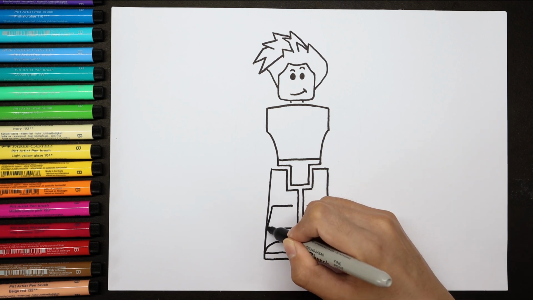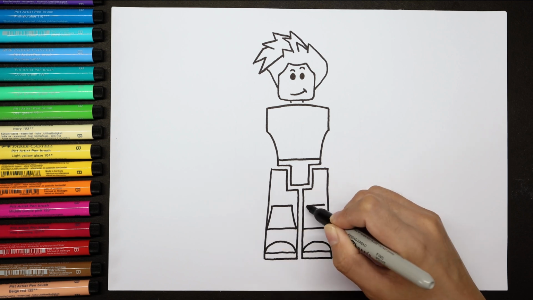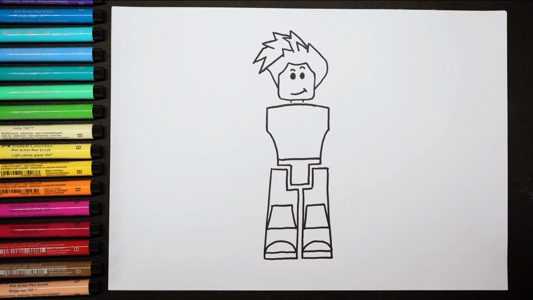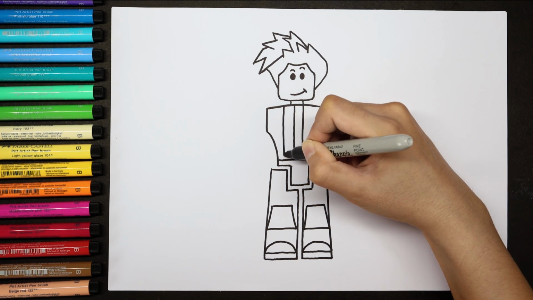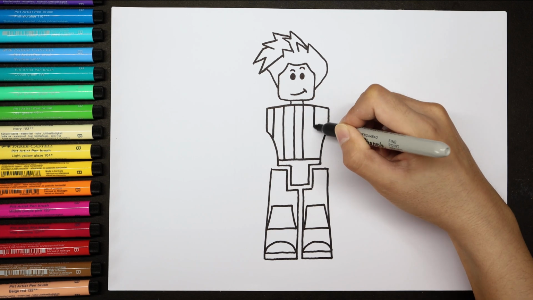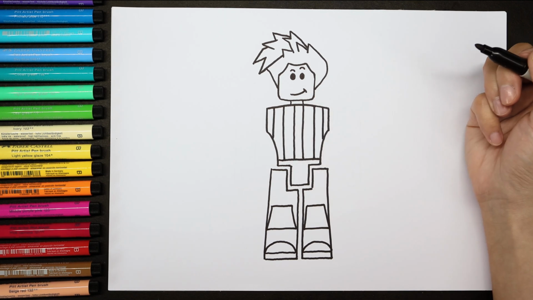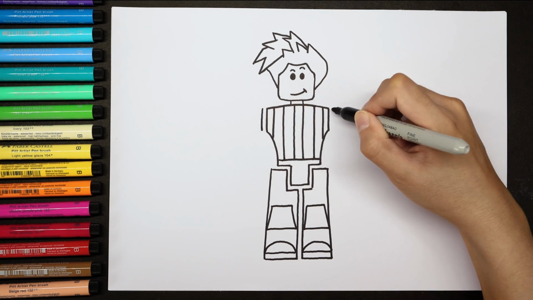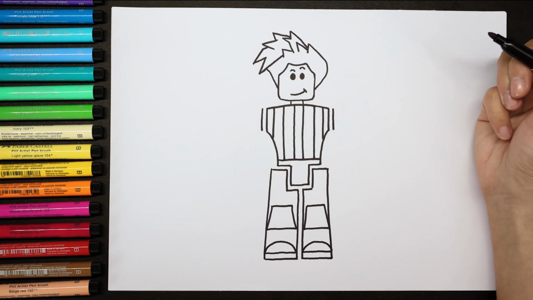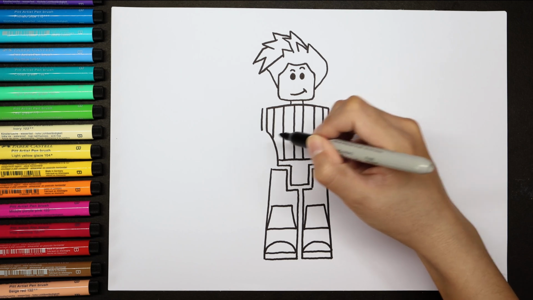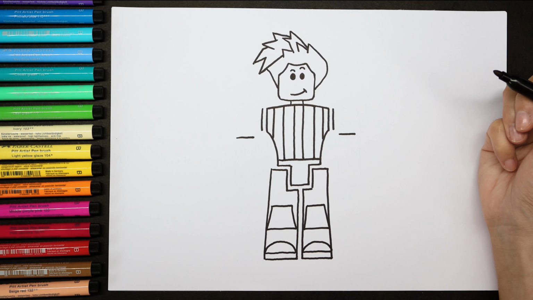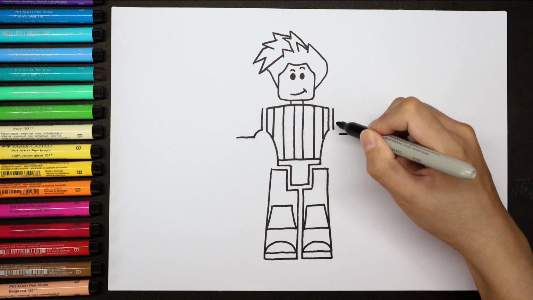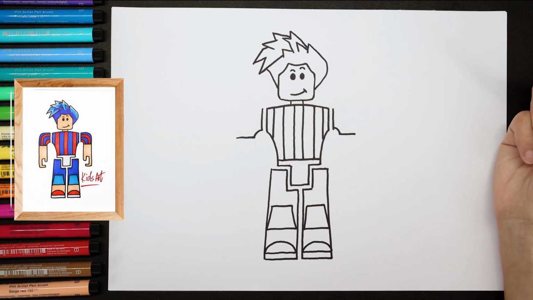You will see I draw left and the right side at the same time. Let's try to make the left and the right as the same. Pattern on the body, we start from the middle. We draw the vertical lines as the patterns. His two arms, we draw at the same time. It's like the left side you do the vertical line, the right side you do another vertical, and now do the horizontal line. Try to make them as the same.